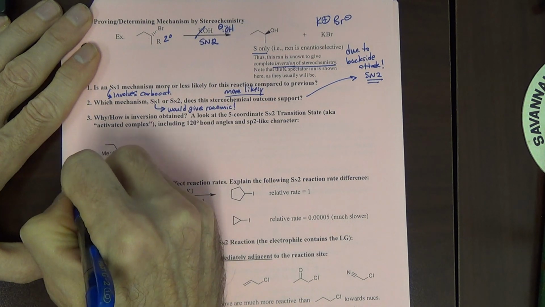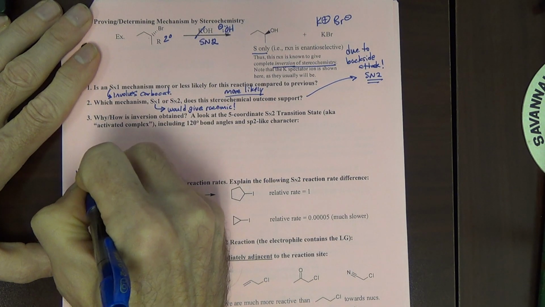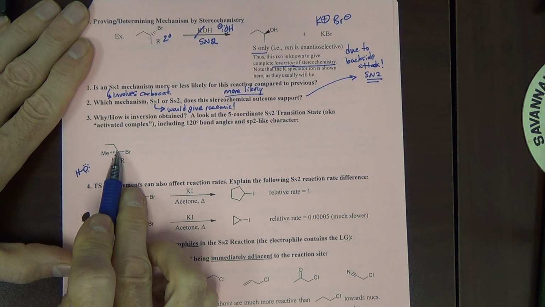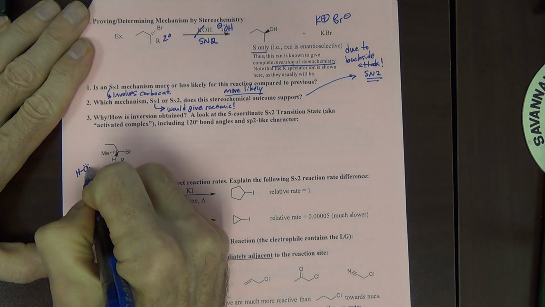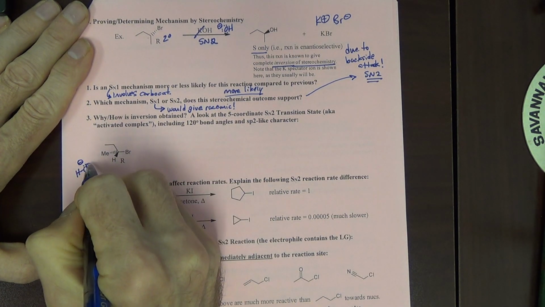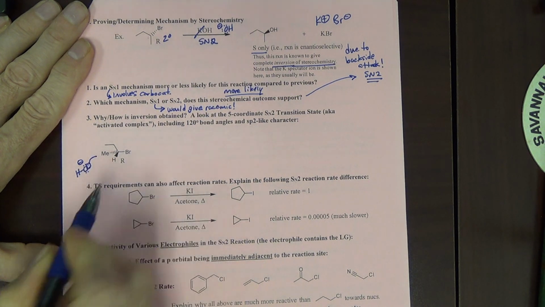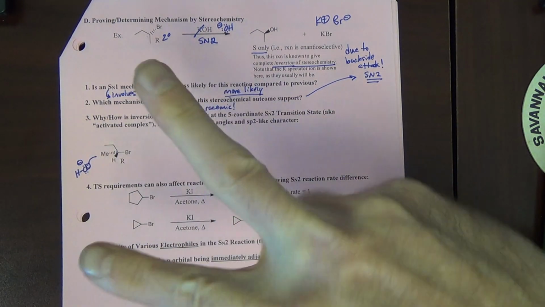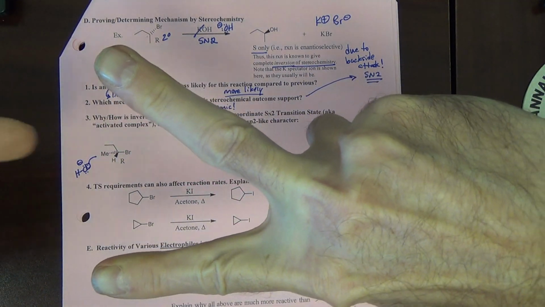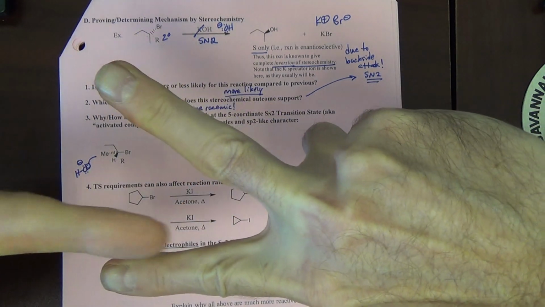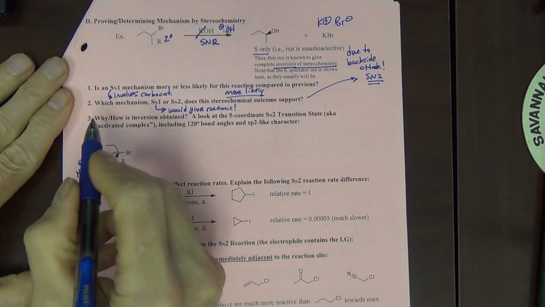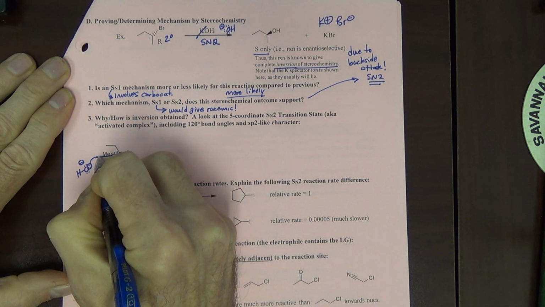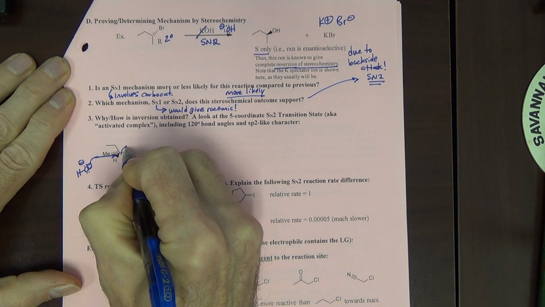SN2, we know that hydroxide comes in backside. The bromine is in the plane to the right, so the hydroxide negative comes in over here, right between the methyl and the H. The methyl's going back, the H is coming forward, sort of like this. The hydroxide comes right between them, in the plane, and in a concerted manner kicks off the leaving group.